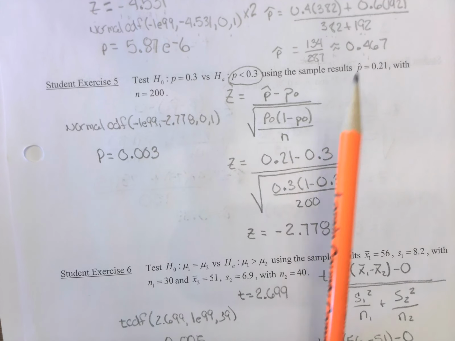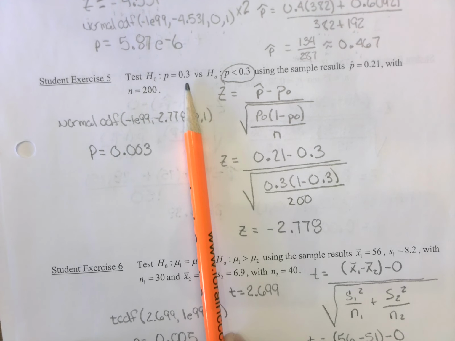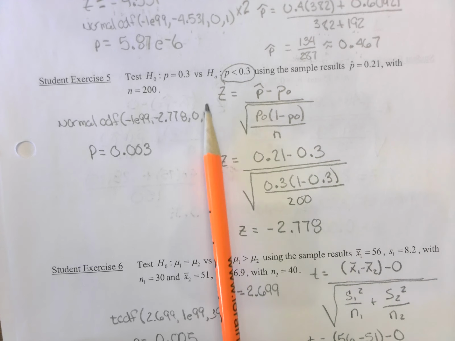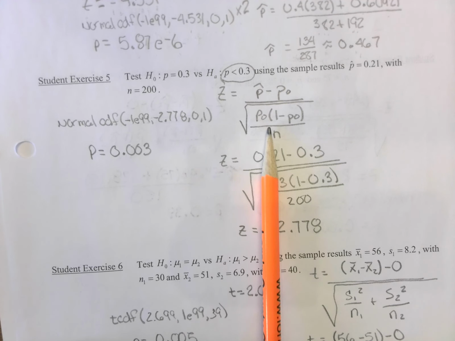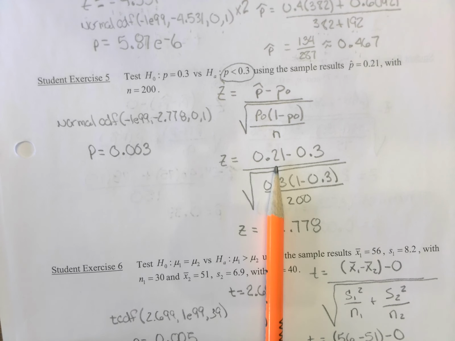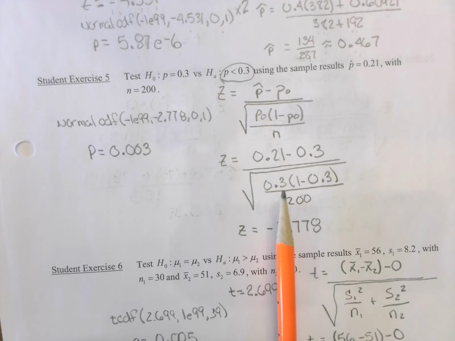Exercise 5. Notice right away we have a single proportion. Nice, because the formula gets smaller. We're left tail, so we're going to use the formula that we've used before. We're going to fill out for z. We're going to take the sample statistic, 0.21. We're going to take the null, 0.3. We're going to divide by the null multiplied by 1 minus the null, divided by the set of 200. We're going to get a z value of negative 2.778.